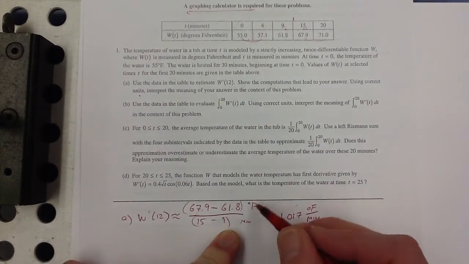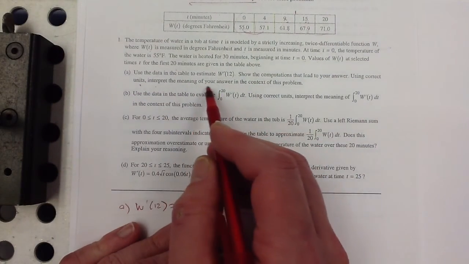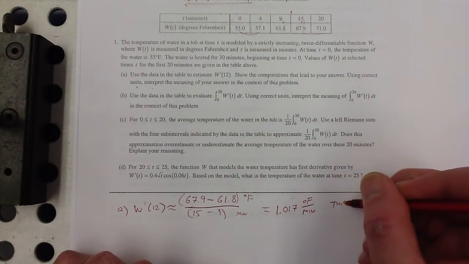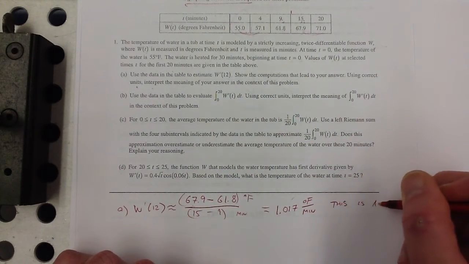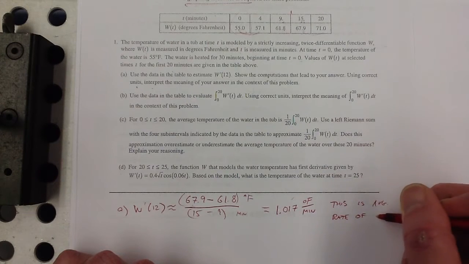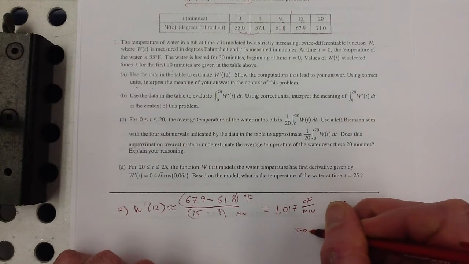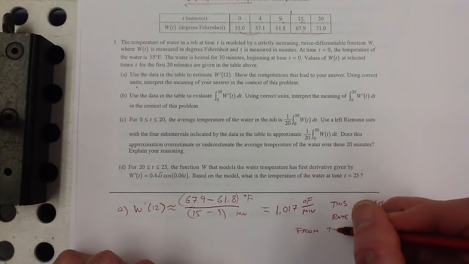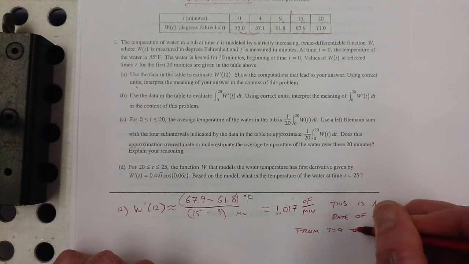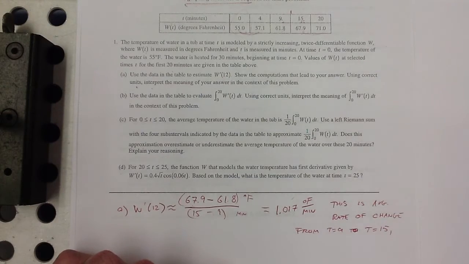All right, those are the units. The units just come right out of the slope. And interpret the meaning of your answer in the context of the problem. So I'm going to say this is the average rate of change from t equals 9 to t equals 15, right?